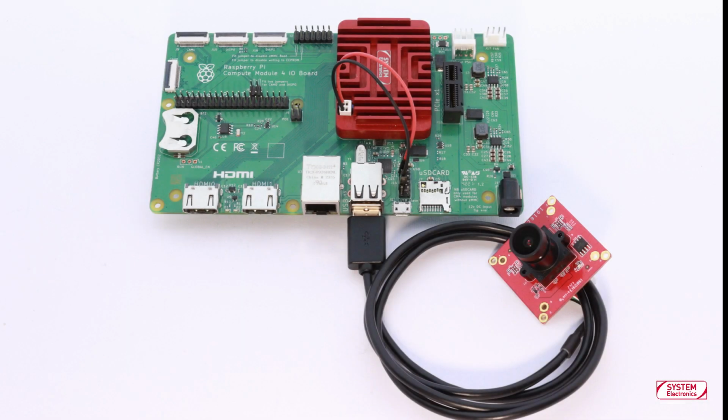To begin, connect your USB camera to the CM4's USB port. Additionally, you will need to connect a monitor to the HDMI port so you can view the video stream from the camera directly on your Astrial desktop.